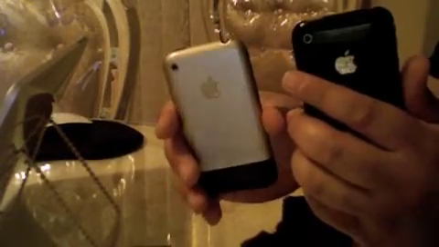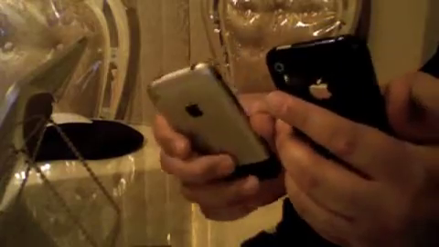They improved the speakers on the iPhone 3G, and the overall feel: it had a more curved back as opposed to the more squared back of the iPhone 2G.